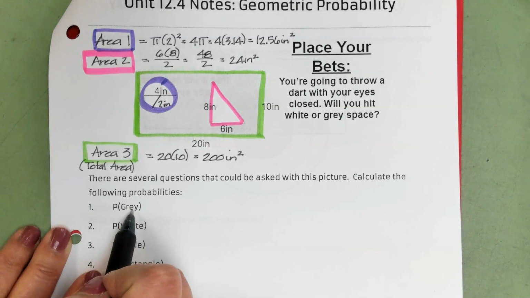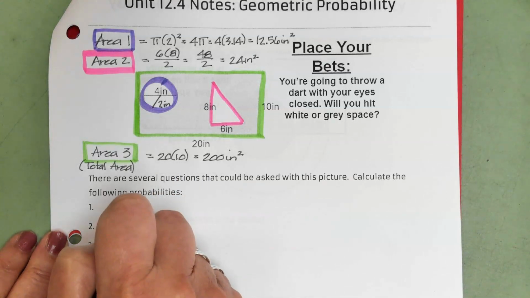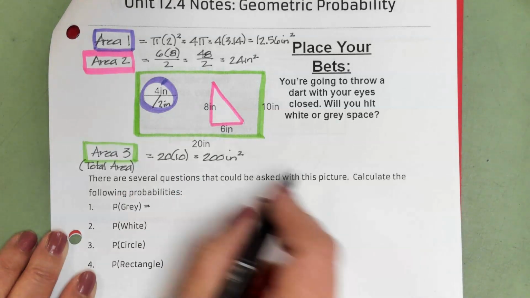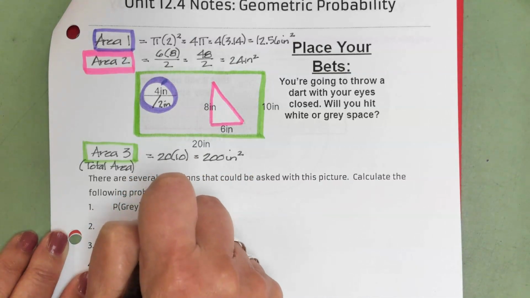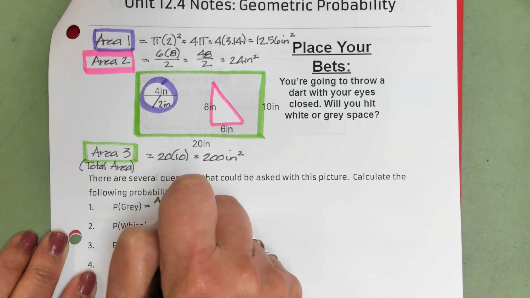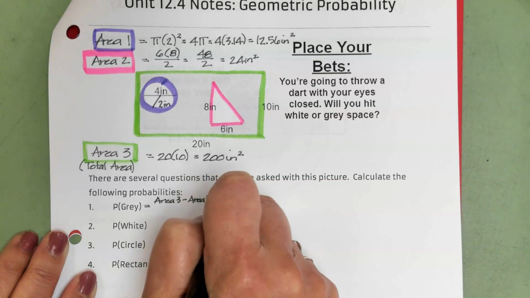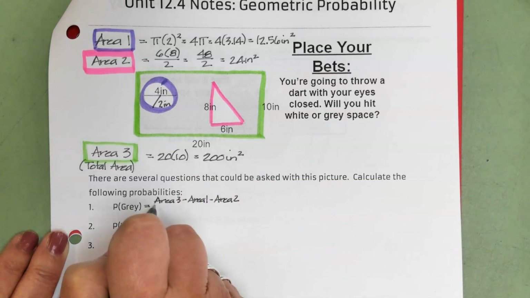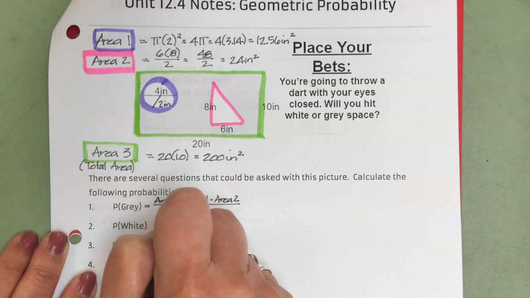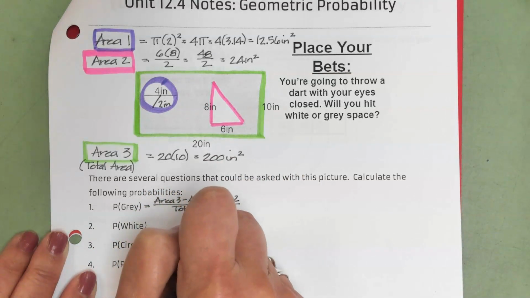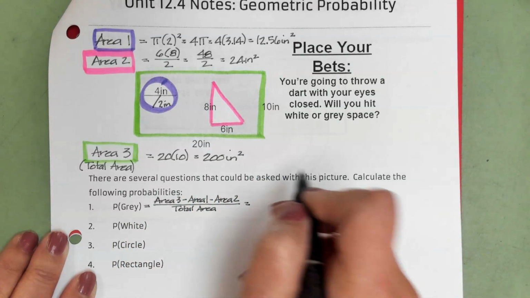Okay? There's several different probabilities that we could calculate. One is, what is the probability when you throw your dart it's going to land in the gray area? The gray area can be found by taking area 3 and subtracting area 1 and subtracting area 2, dividing all that by the total area.